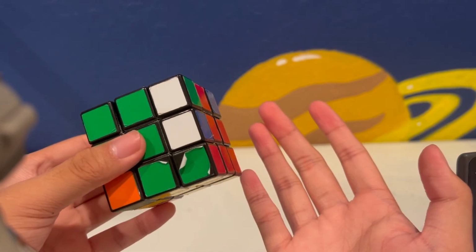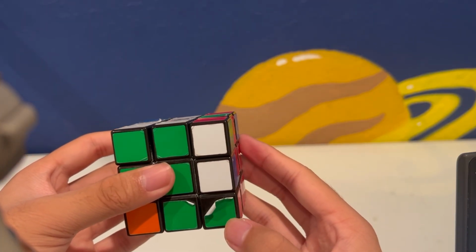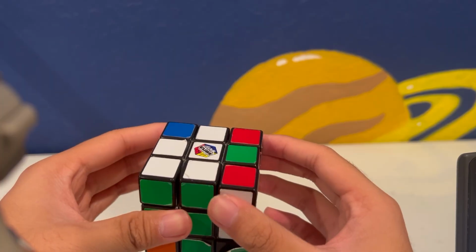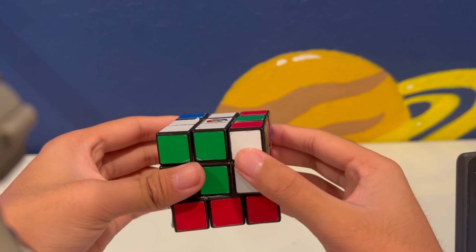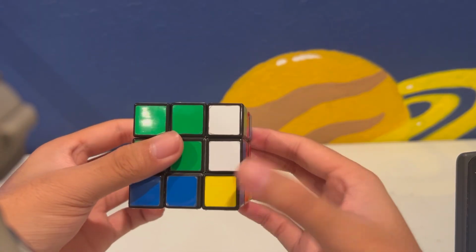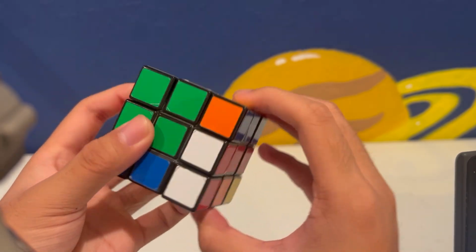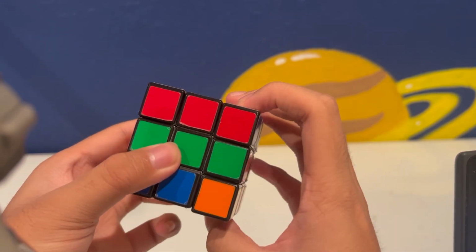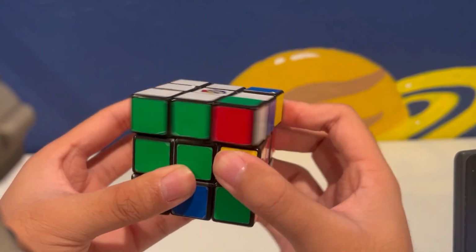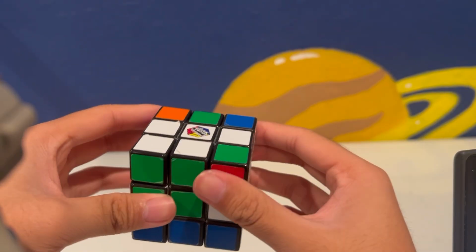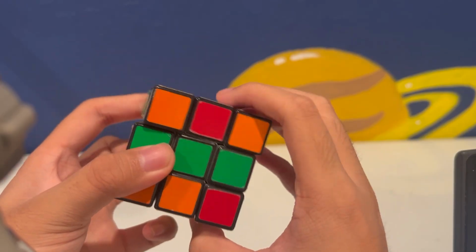Now, don't be alarmed. The cube might look screwed up, but once you're finished solving all the corners, then it'll be perfect. So now turn the cube like this until you find a corner that needs solving. Like this one. And you're going to keep doing the same algorithm. Turn again. And solve it.